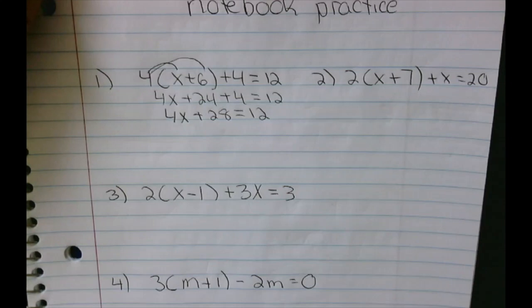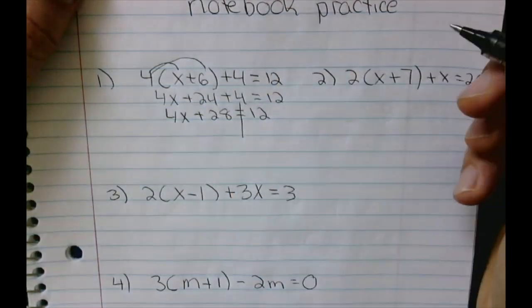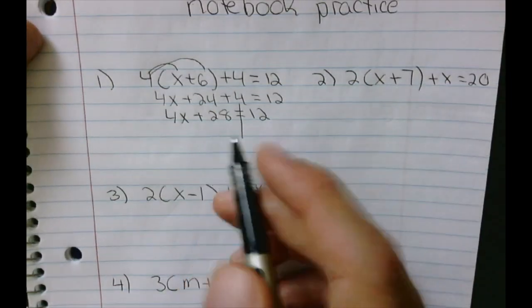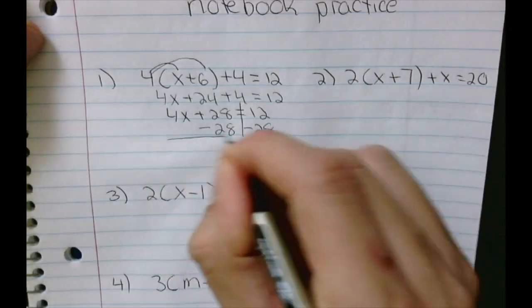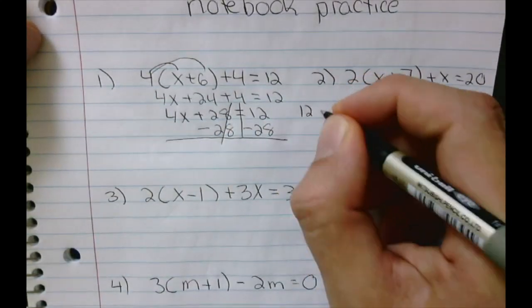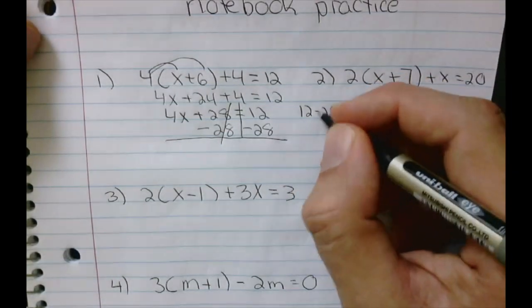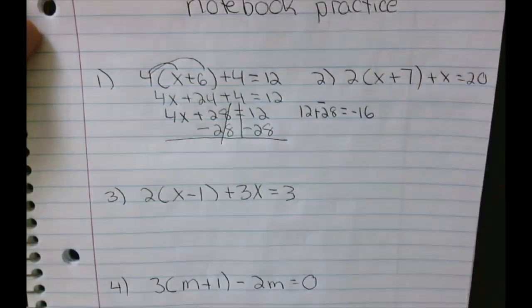Now, think about what we have here. If you said we have a 2-step equation, then you're correct. Since I'm adding 28 here, I can go ahead and subtract 28 from both sides. Now we have 12 minus 28. Keep, change, change. This is going to give me negative 16.